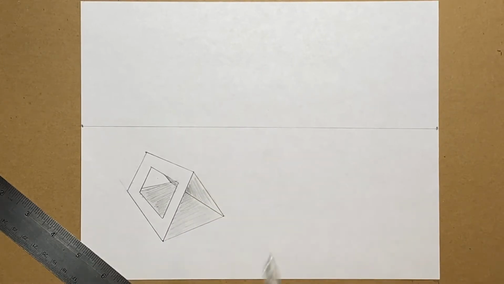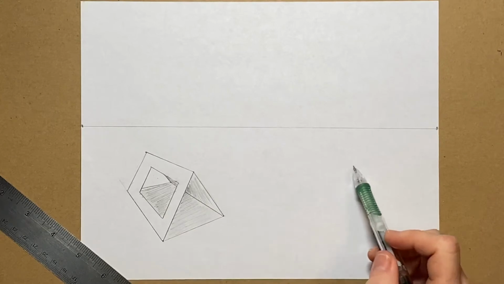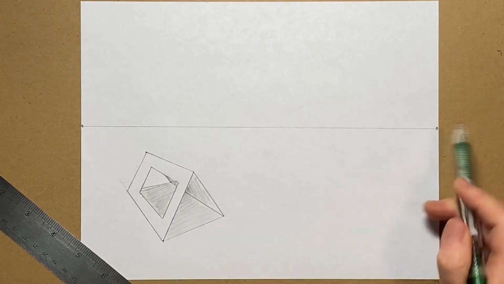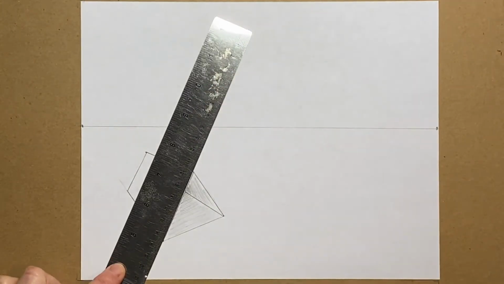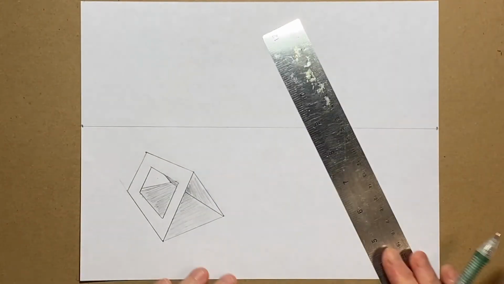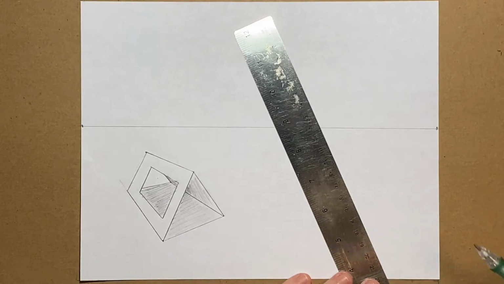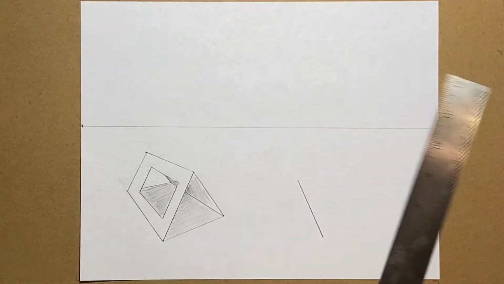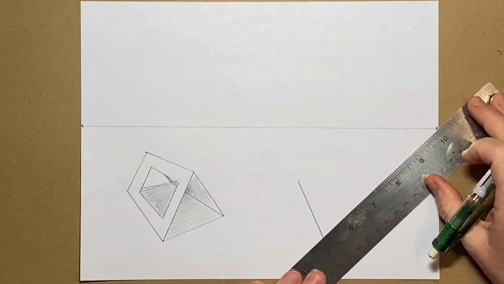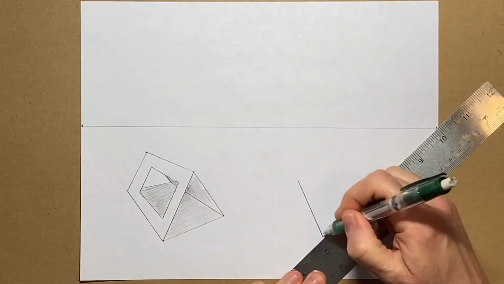Okay, so let's do another one, but let's have it going the other direction. So instead of me starting with my angle like this, I'm actually going to start with the angle like this. So again, the top and the bottom are going to go back to my vanishing point.